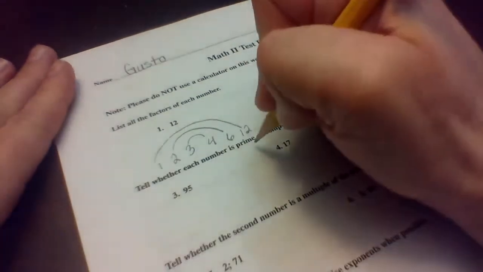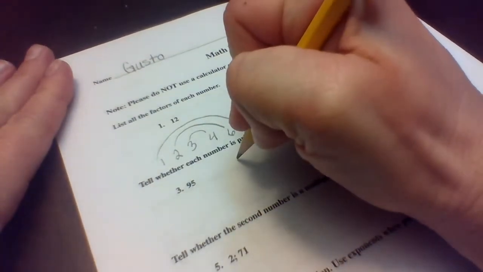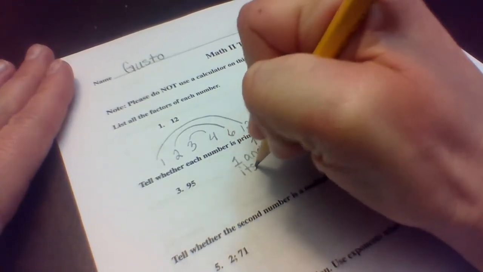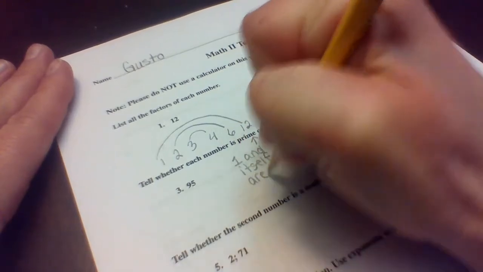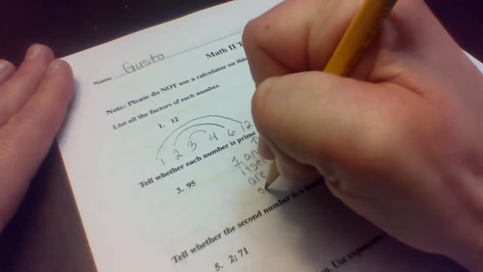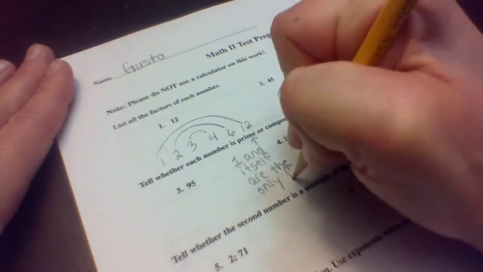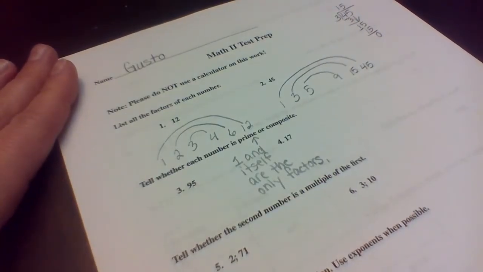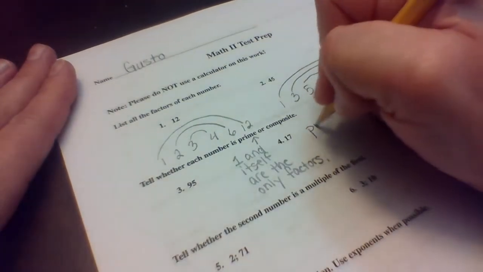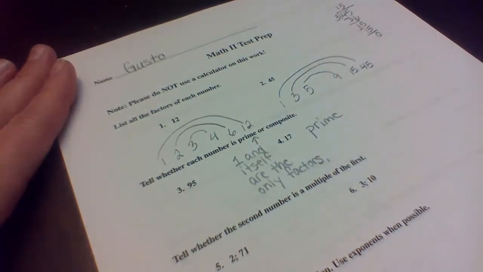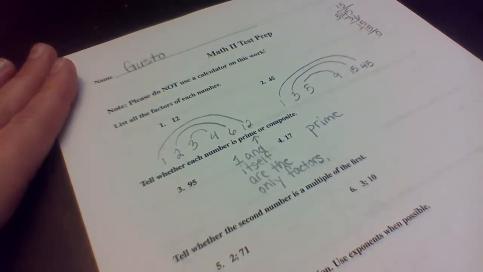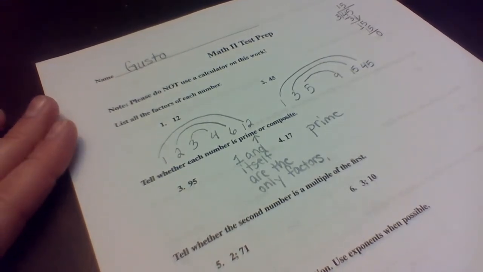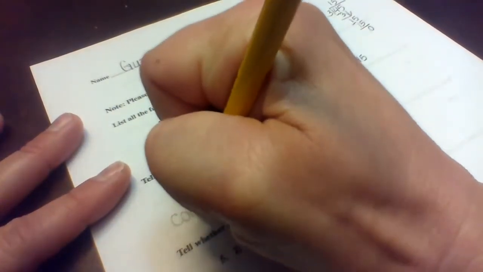Okay, so prime numbers. Those are numbers, remember, that only have 2 factors, 1 and itself. I should have some background music for your entertainment there. So that would mean 17 would be a prime number. The only numbers you can multiply to get 17 are 1 and itself. 95, on the other hand, we know ends with a 5, so 5 fits into it. Therefore, 95 would be what we call a composite number.